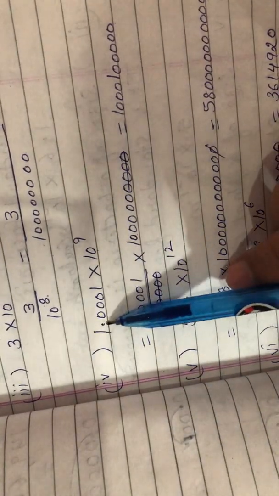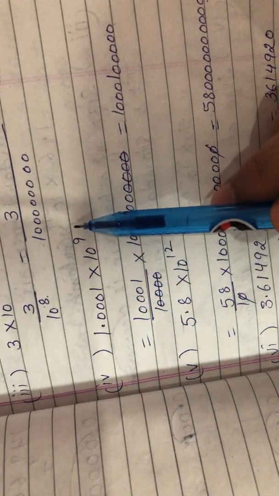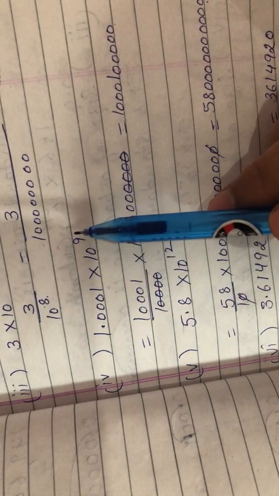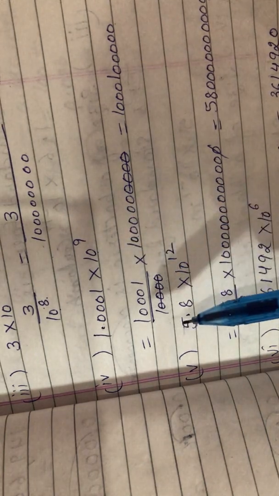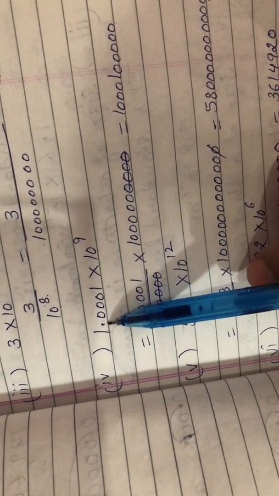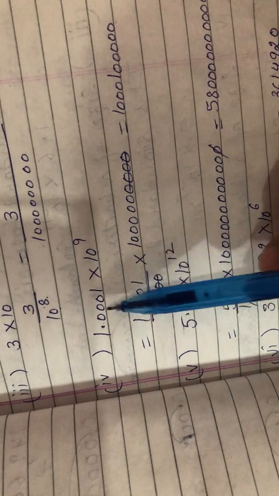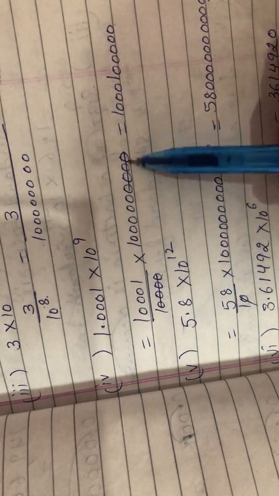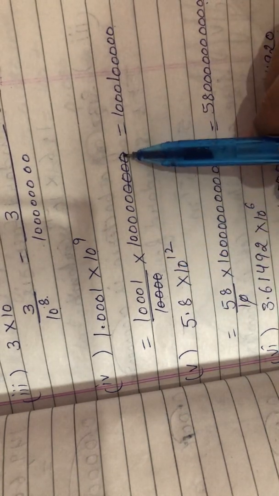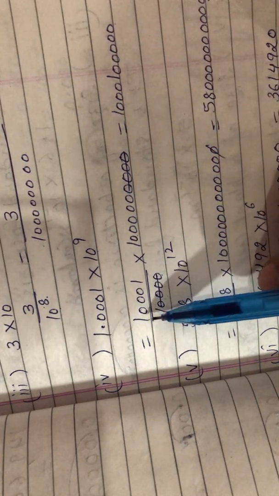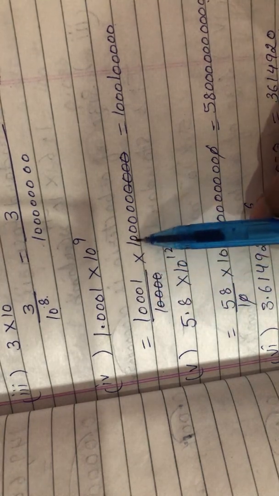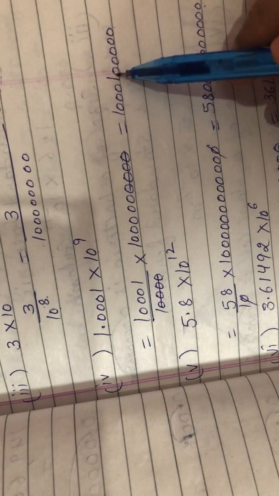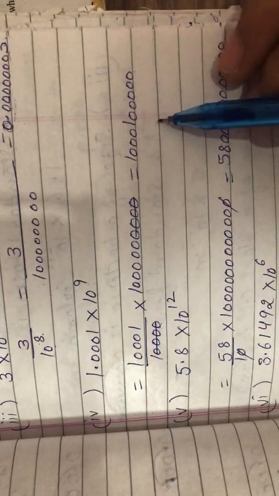Coming to fourth part, 1.0001 into 10 raised to power 9. As you can see, this is a positive exponent, so we'll not shift this number into the denominator. It will remain here. We'll remove this decimal sign, so after decimal we have 4 digits, so it becomes 10,000, and we have 9 zeros here. 4 zeros cancel with 4 zeros, we are left with 5 zeros. So 10001 into this 1 lakh becomes 10001 with 5 zeros, which is the answer.